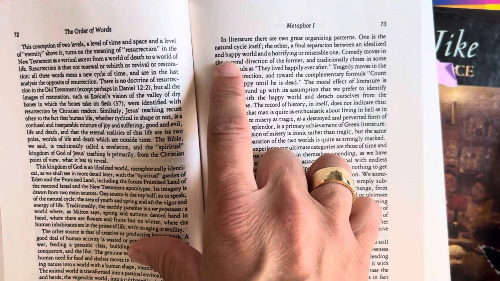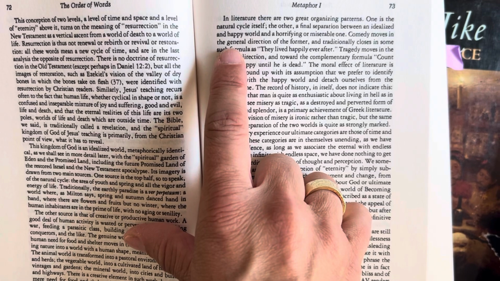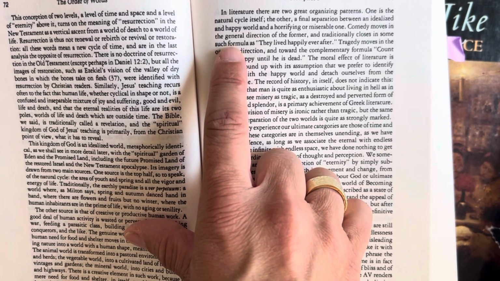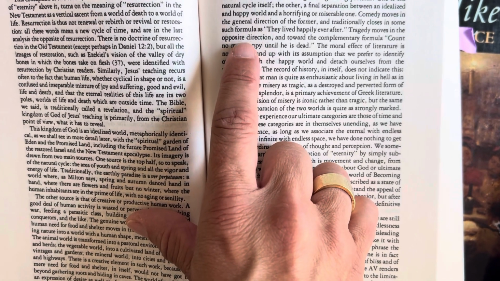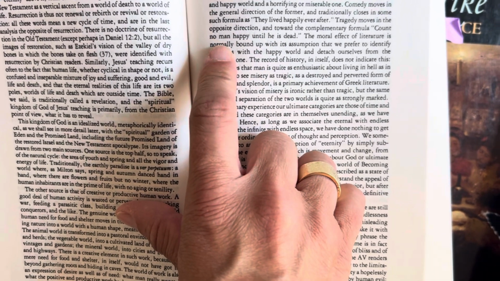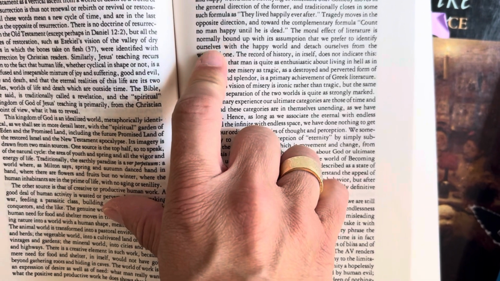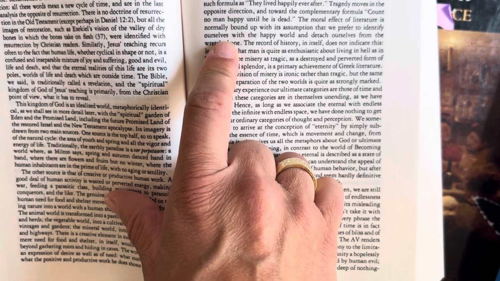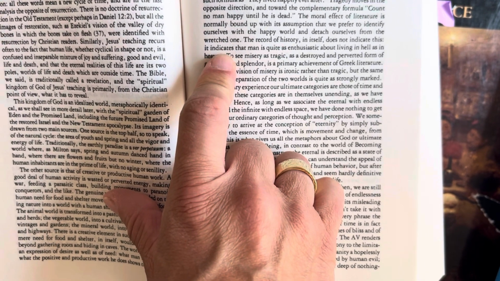It says, in literature, there are two great organizing patterns. One is the natural cycle itself, the other, a final separation between an idealized and happy world and a horrifying or miserable one. Comedy moves in the general direction of the former, and traditionally closes in some such formula as they lived happily ever after. Tragedy moves in the opposite direction, and toward the complementary formula, count no man happy until he is dead. The moral effect of literature is normally bound up with its assumption that we prefer to identify ourselves with the happy world and detach ourselves from the wretched one.